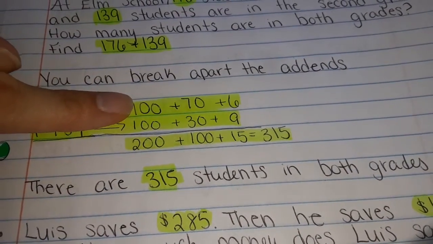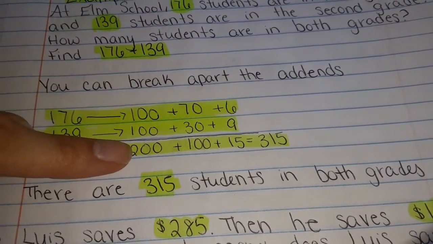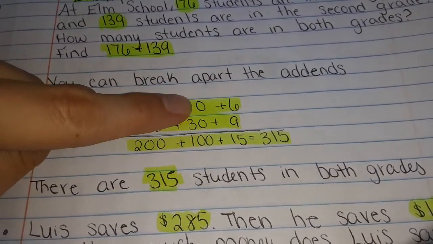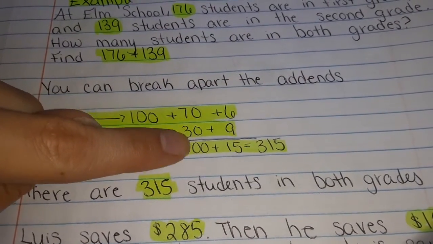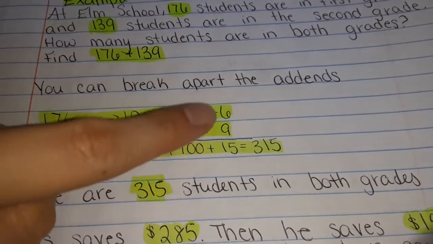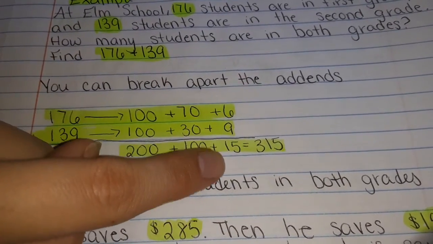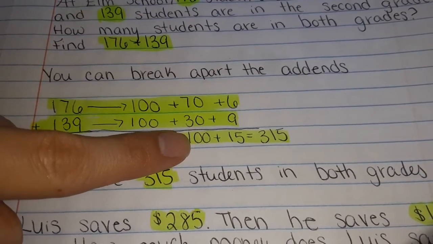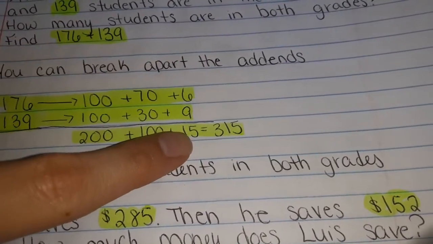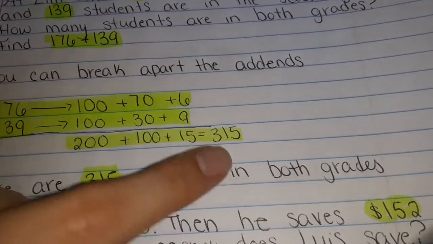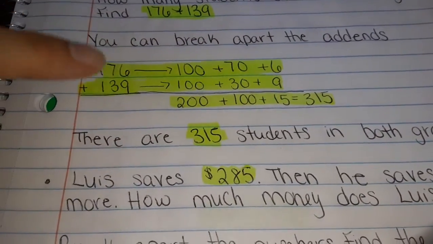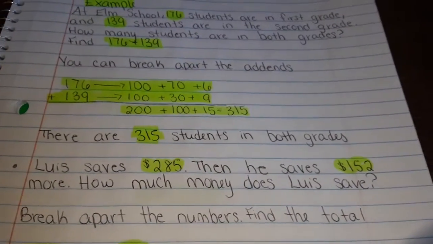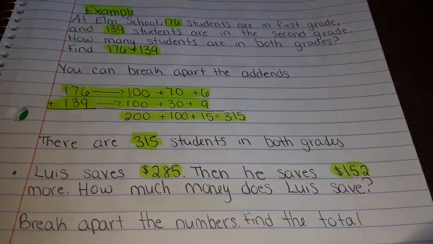So, 100 plus 100 going this way is 200. Going this way, 70 plus 30 equals 100. 6 plus 9 equals 15. 200 plus 100 equals 300 plus 15. 315 is what these added together are. There are 315 students in both grades.